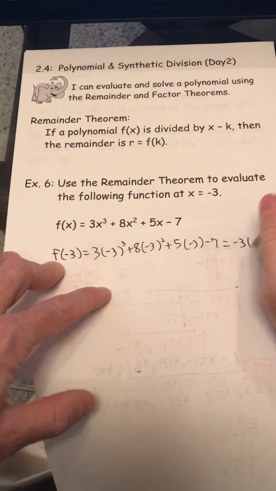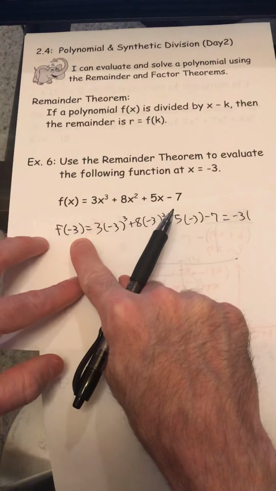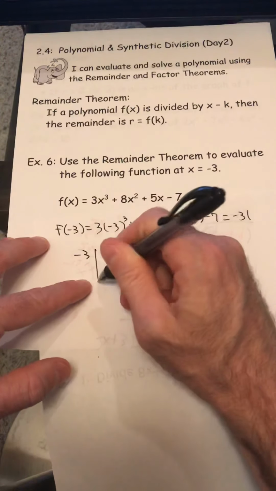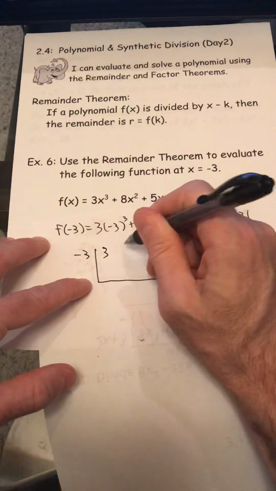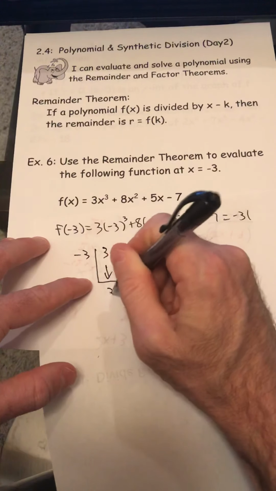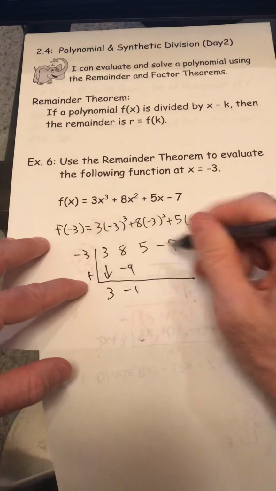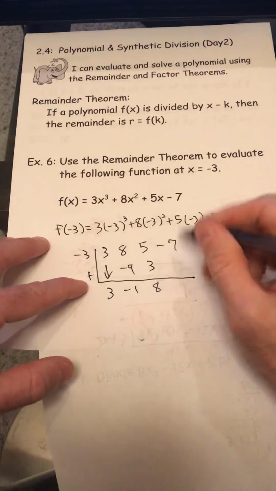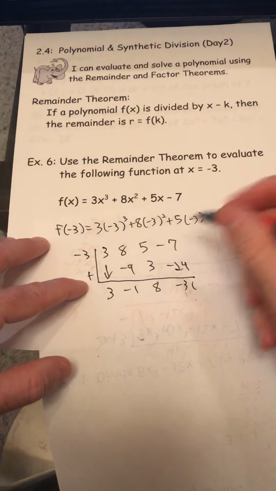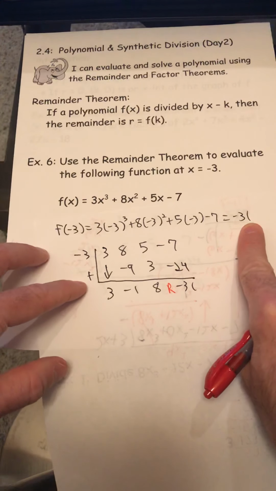Now, another way to look at this is, instead of just plugging in that value to evaluate it, we can use -3 and do synthetic division. So bring down the 3, multiply, add, multiply, add, multiply, and add. You can see your remainder matches what you get when you plug that in to evaluate.